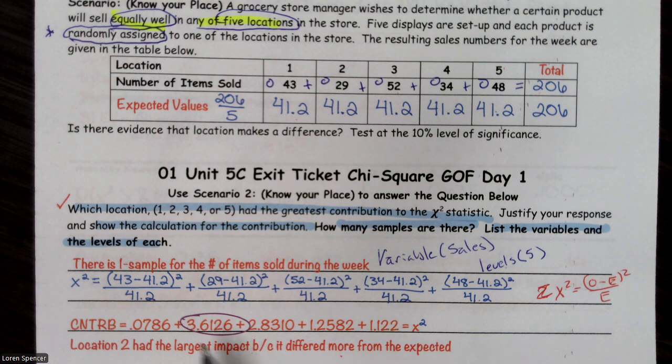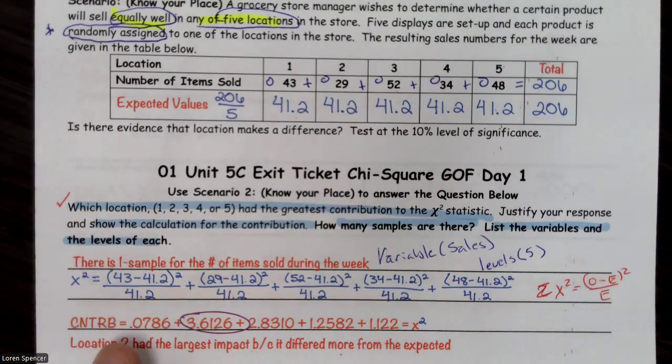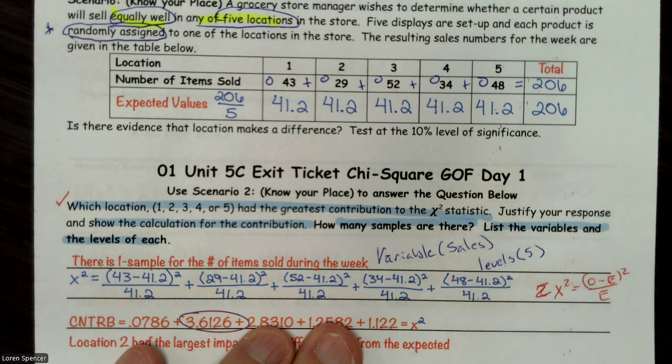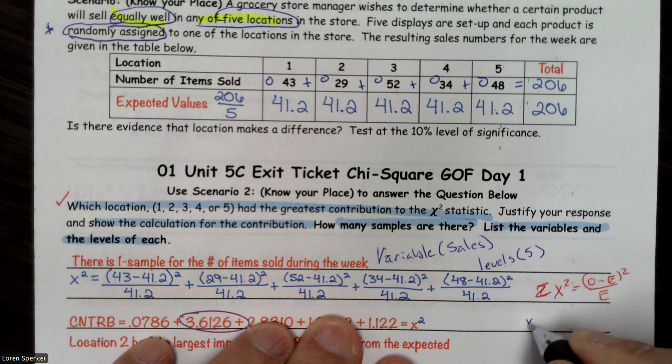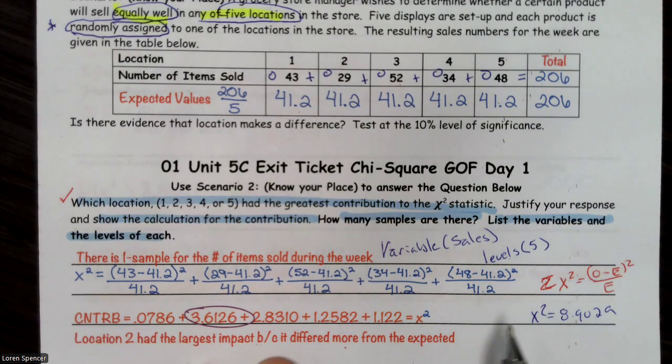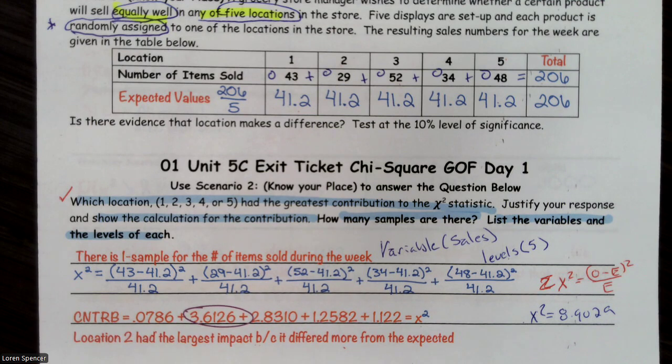So contribution, that's not contraband. Contribution is the one. And by the way, when we add up all these values together, our chi-squared value is 8.9029. When I add up all these values together, I get 8.9029.